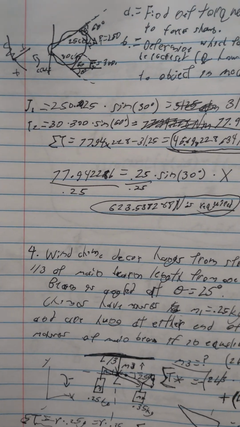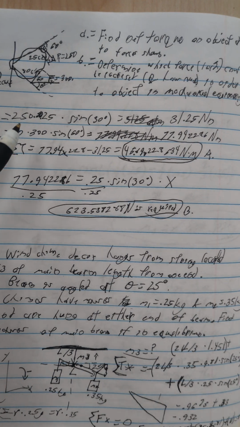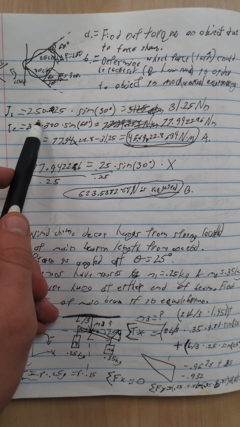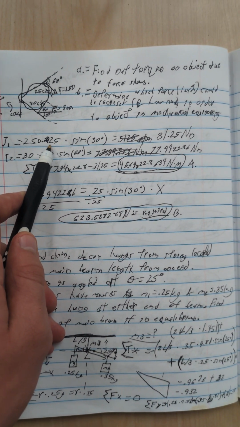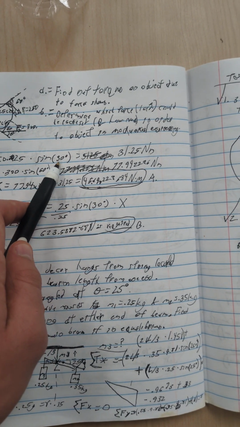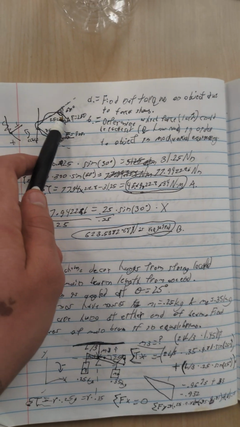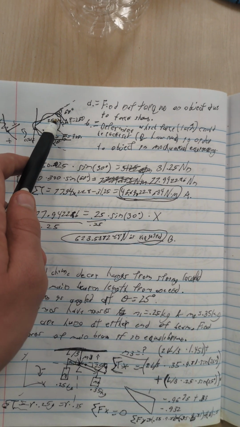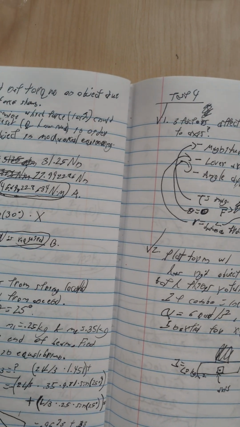So for T1, I pretty much was like, hey, what is the torque for each, right? So I went 250, torque 1 is 250 times 25 centimeters, so the force times the lever arm times the angle of application, which at this point is being applied this way, and it's this angle right here, so it's 90 minus 60, so it's 30, which is equal to 31.25 newton meters.